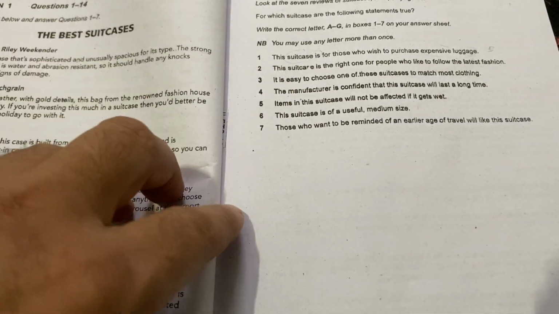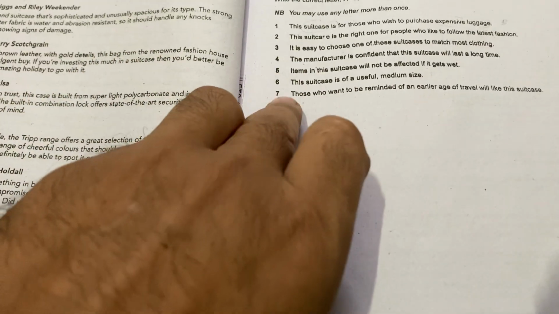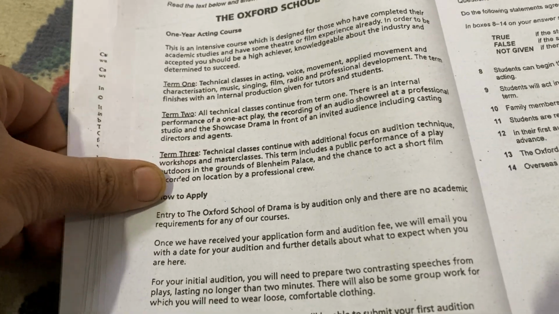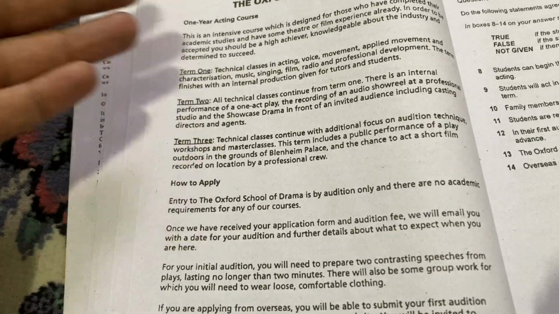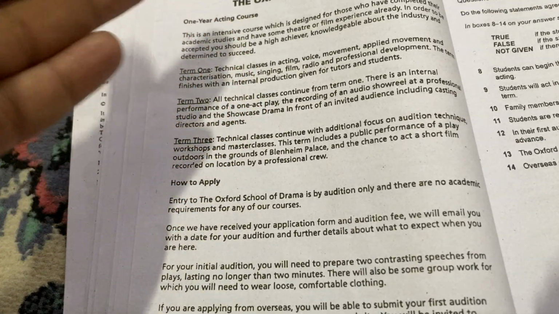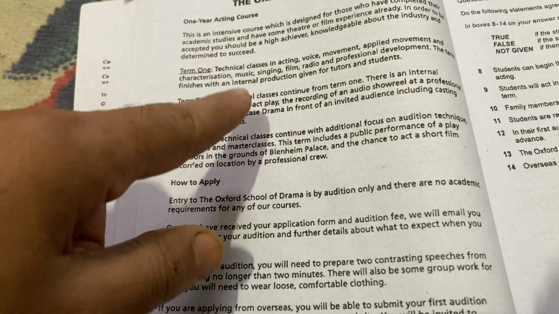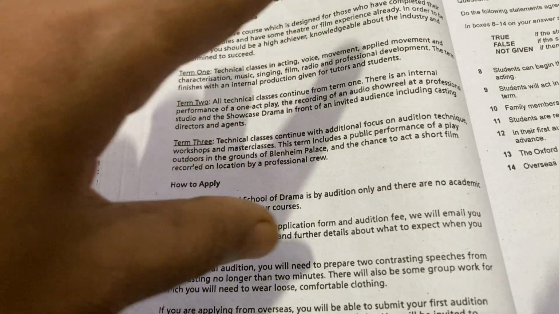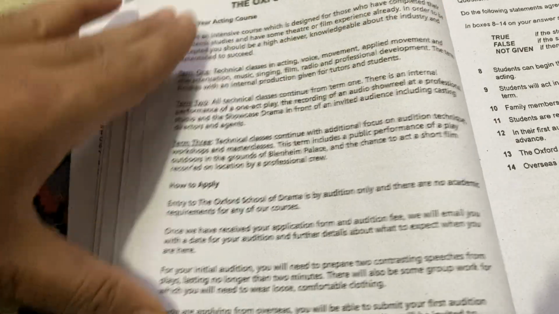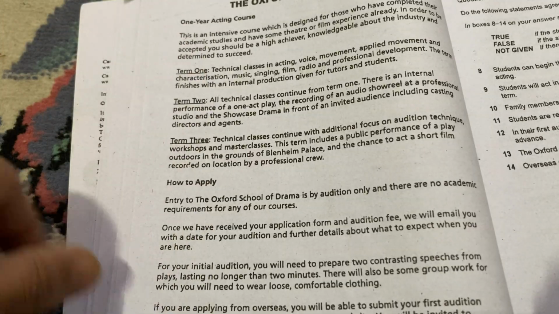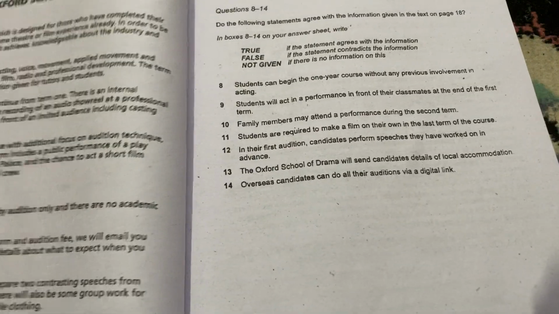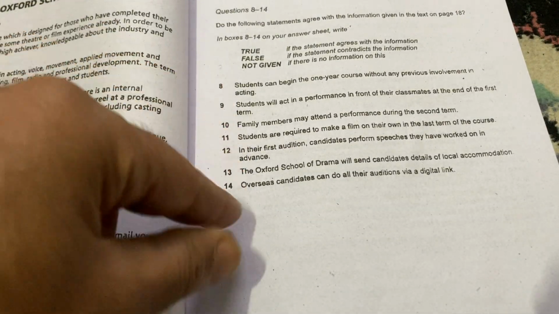This is a matching paragraph. Now these are questions 1 to 7. Then you move on to the next paragraph, or other questions. Now we have questions 8 to 14. You will have such a paragraph, and then you have questions 8 to 14.